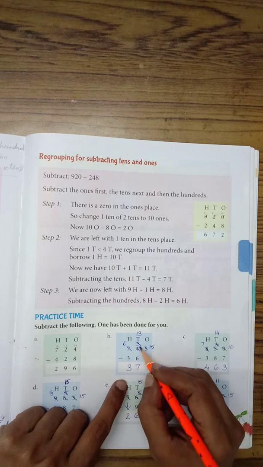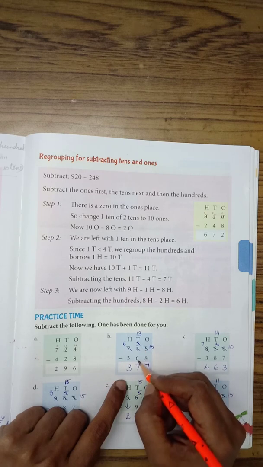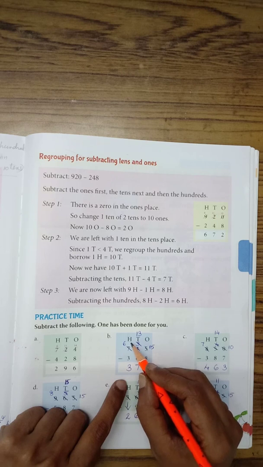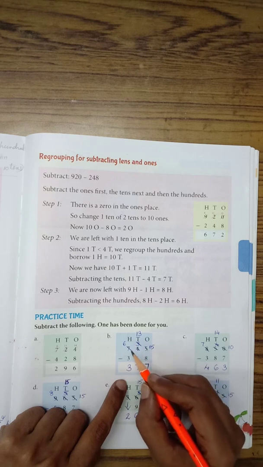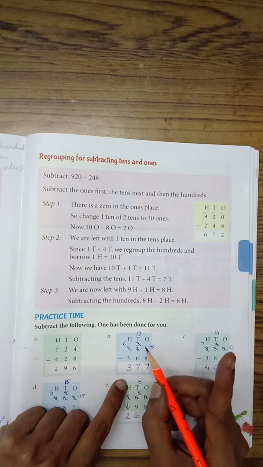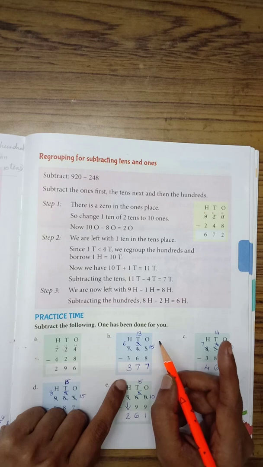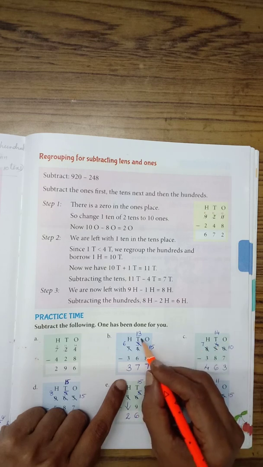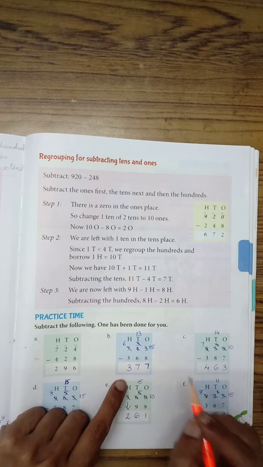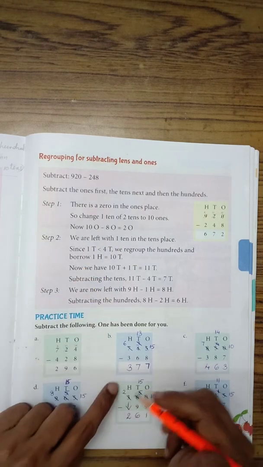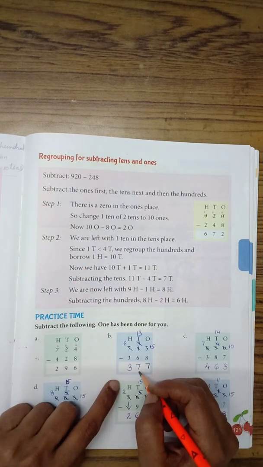Then in the tens place there is only 3. So 3 minus 6 not possible. So you borrow 1 from the hundreds place, that one is 100. So 100 equals 10 tens. So that 10 plus this 3, that one is 13. 3 becomes 13. So 13 minus 6. After 6: 7, 8, 9, 10, 11, 12, 13. How many fingers? 7 fingers. So you write 7 in the place of tens.